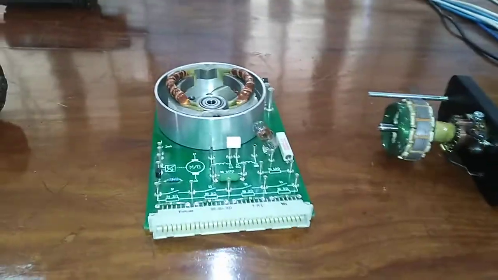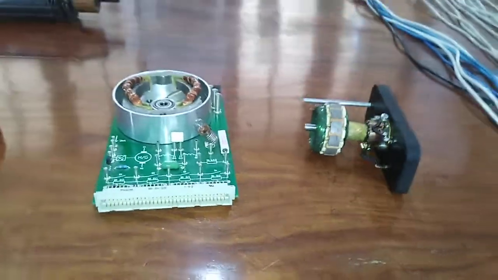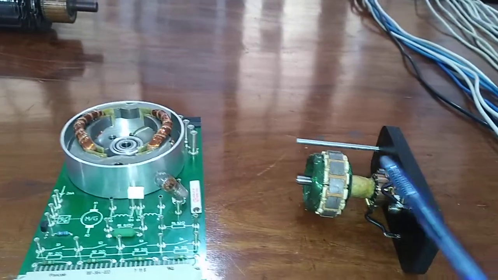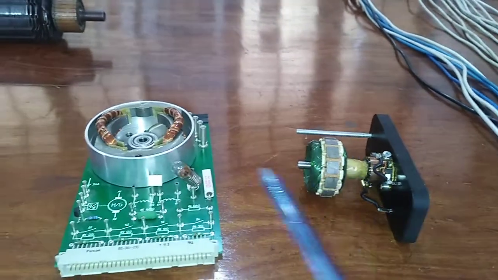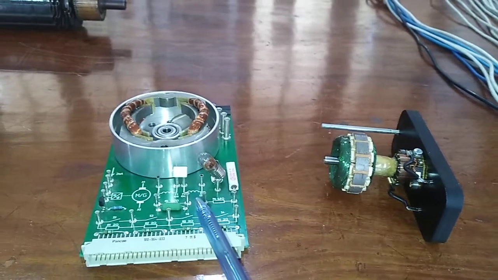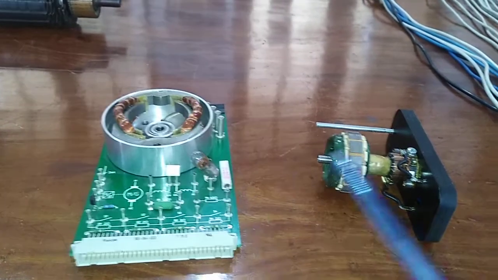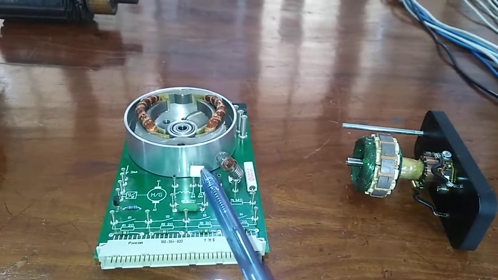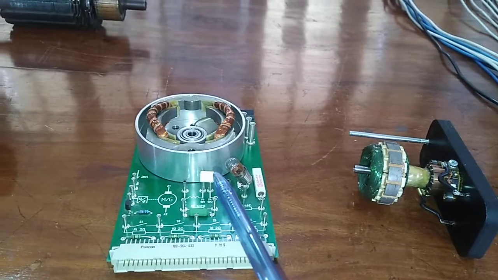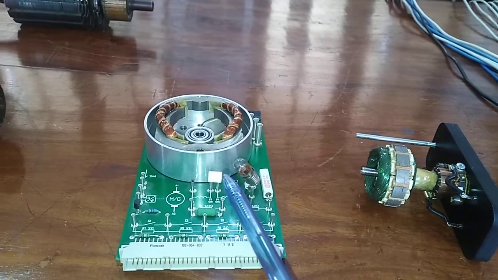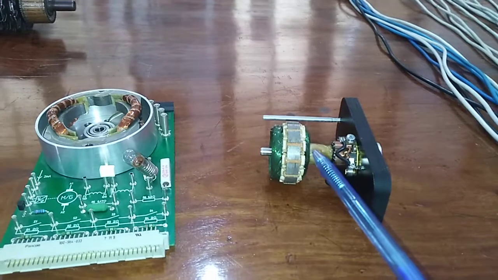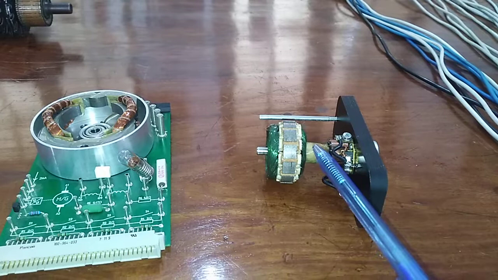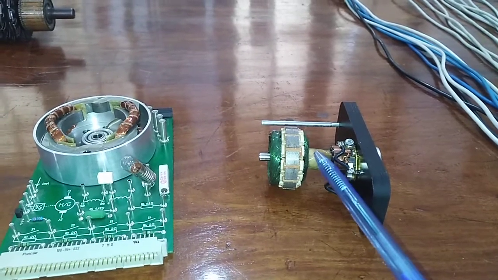On the DC machine we are having two basic parts. One is known as the stator of the DC machine. This is the stator of the DC machine and this is the rotor of the DC machine. Stator is the static part of the DC machine and rotor is the rotating part of the DC machine. On the stator there lies the excitation system or the field system. On the rotor there lies the armature windings, which are the main windings, where voltage can be generated.